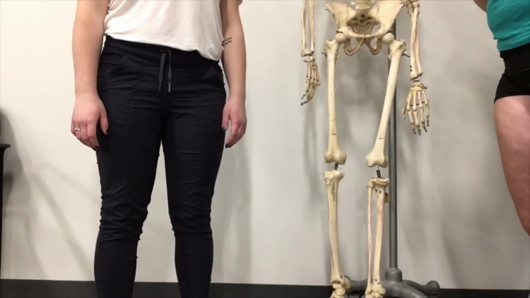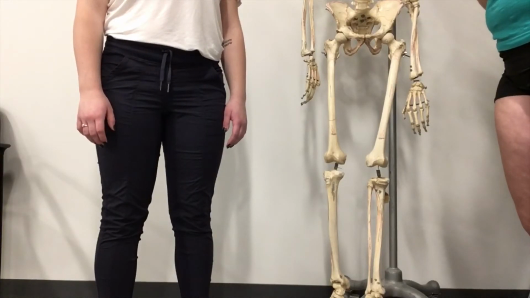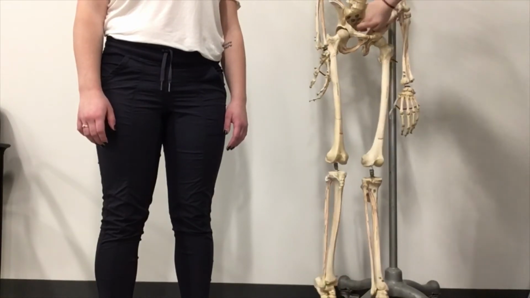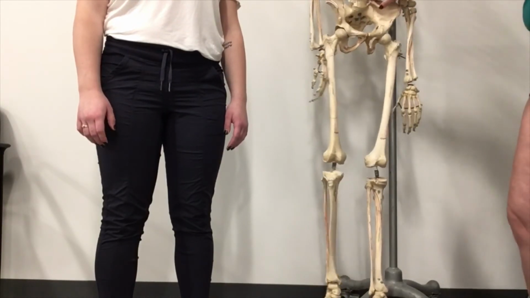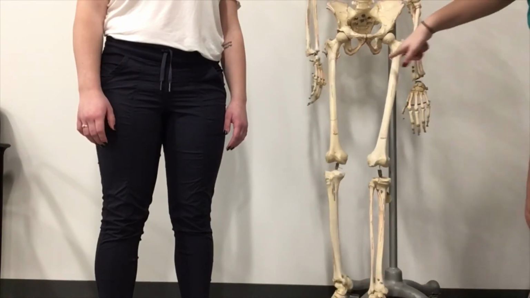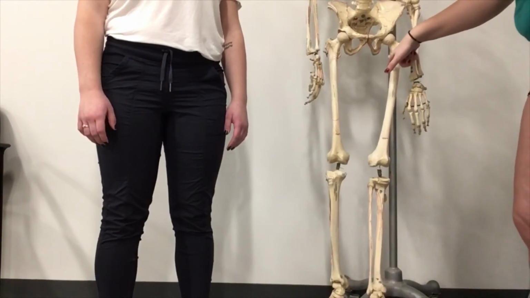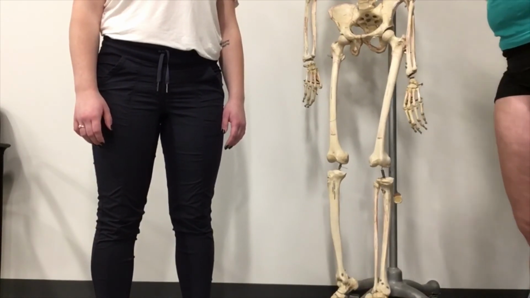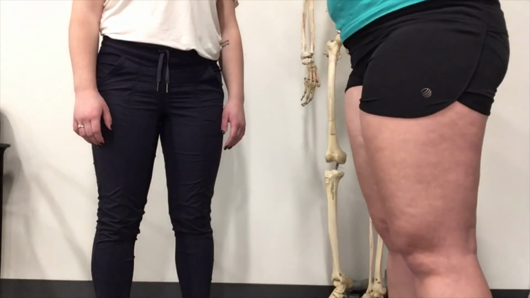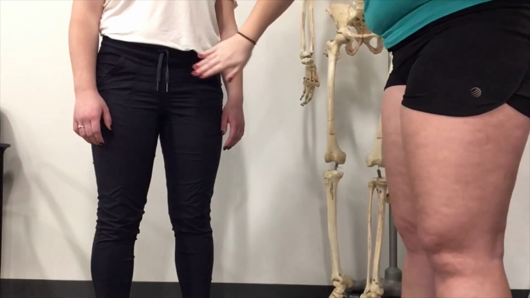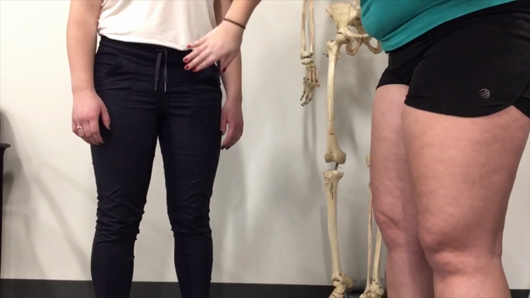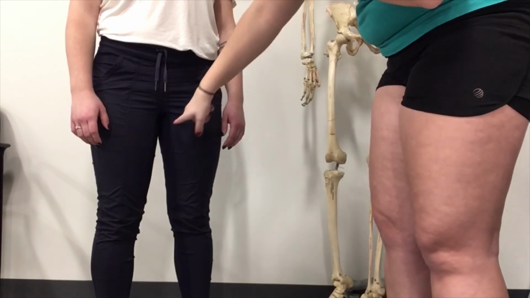The next muscle is the iliacus. Its origin is the iliac fossa and the ala of the sacrum, which is here and here. And it runs to the lesser trochanter of the femur, which is in here. It creates flexion of the hip and externally rotates the hip. On a human, the origin would be here on the inside of your pelvis, and it would go to the lesser trochanter of your femur.